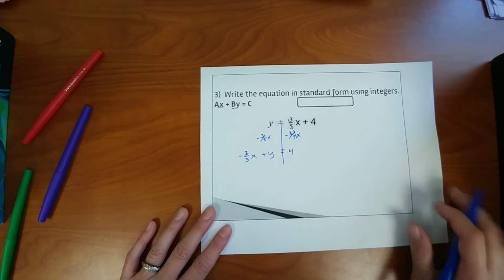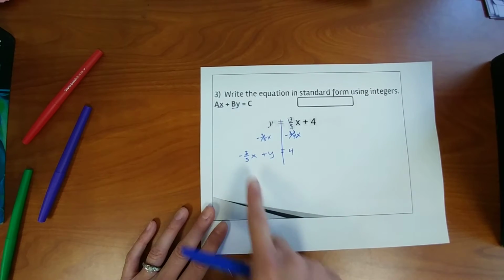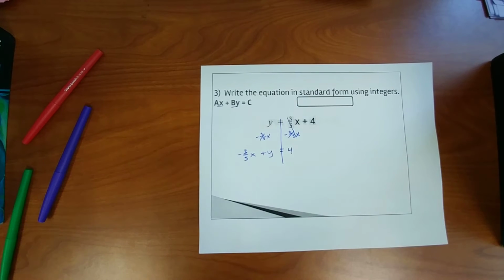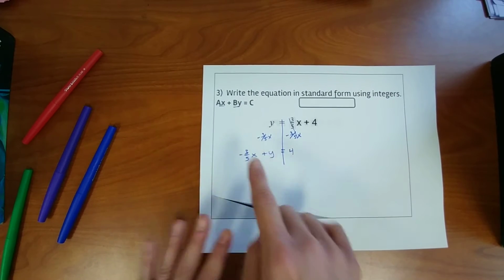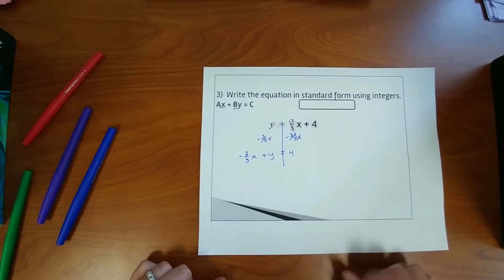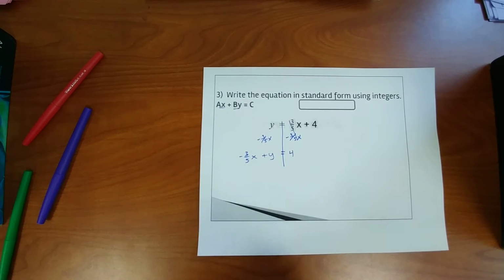Now, there's two problems. One, this negative here in the A term can't be there. It has to be a positive. The second problem is that there's a fraction. We can't have any fractions. It has to be whole numbers or integers. So I got two problems. You probably can fix these two problems in one step, but because I'm not here and this is a video, I'm going to show you how to do it in 2 steps.